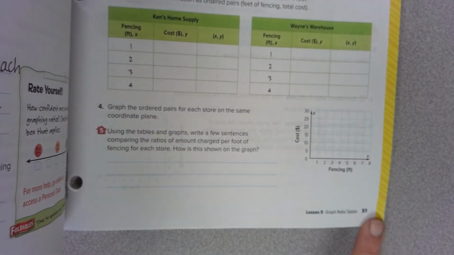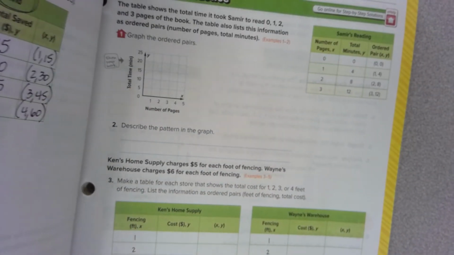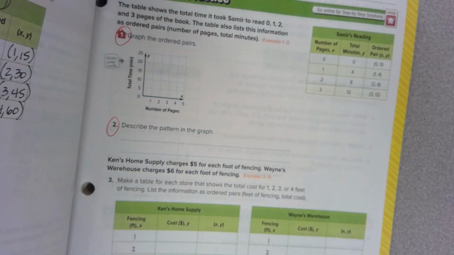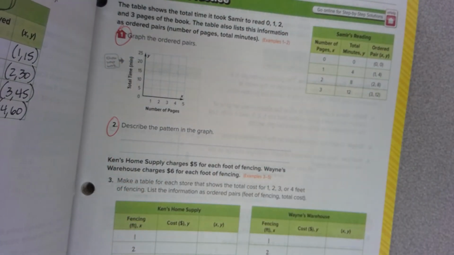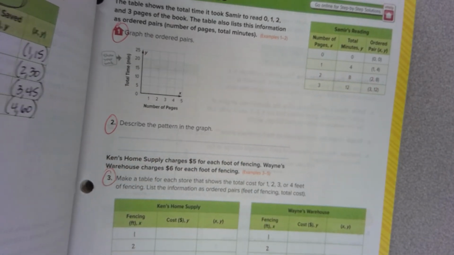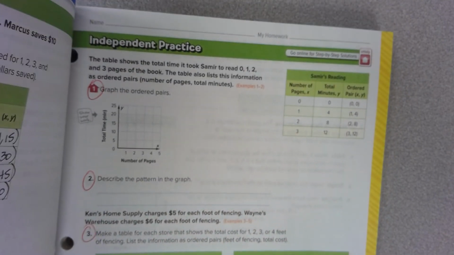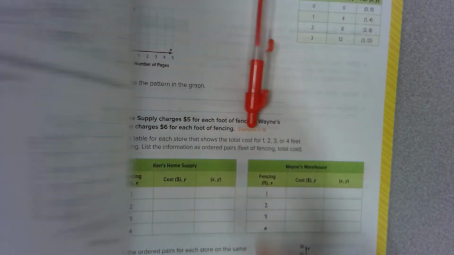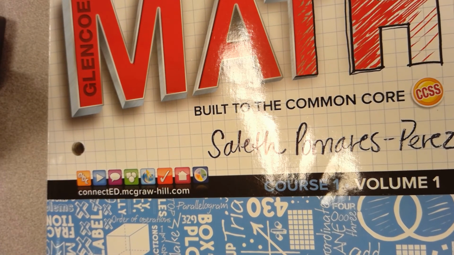Okay, your homework today is going to be page 51. You are going to do problems 1 and 2 and 3 and 4. Okay, so you're going to do the whole page today, page 51, the whole page. All right, let me know if you have any questions, and good luck.